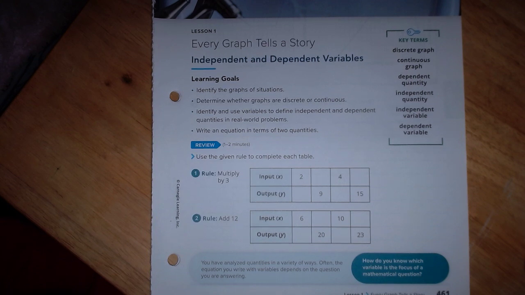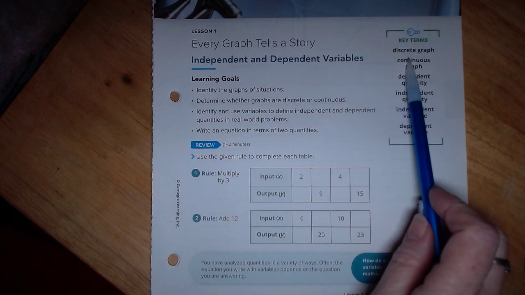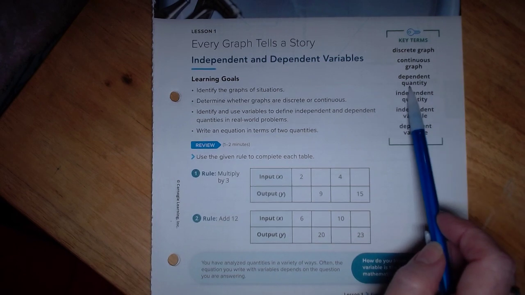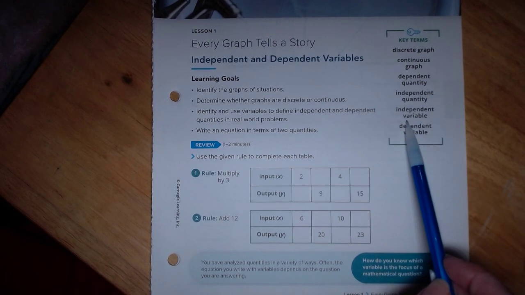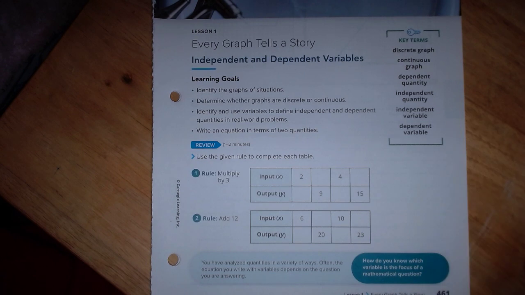Okay, so the learning goals: identify the graphs of situations, determine whether graphs are discrete or continuous, identify and use variables to define independent and dependent quantities in real-world problems, and we will write an equation in terms of two quantities. Discrete graph, continuous graph, dependent quantity, independent variable, and dependent variable are our vocabulary words.